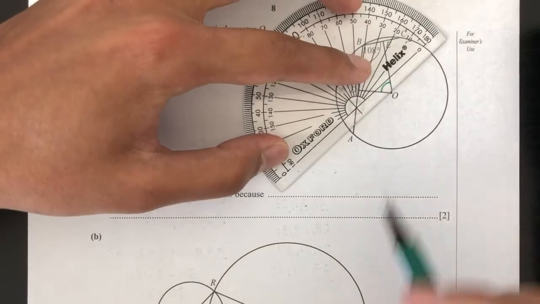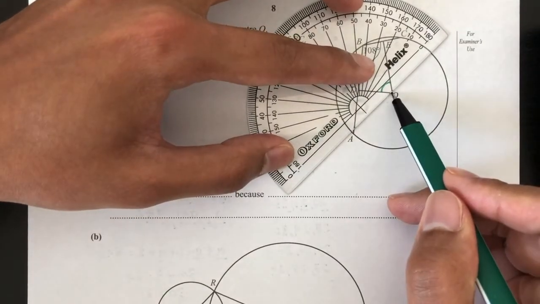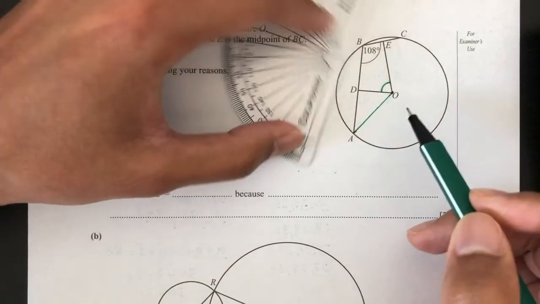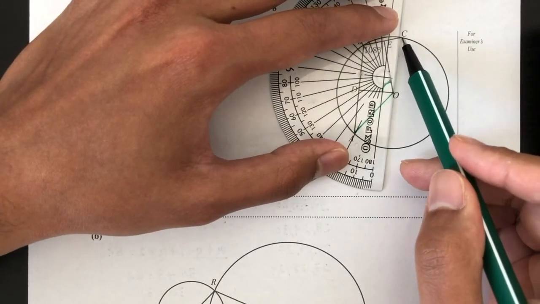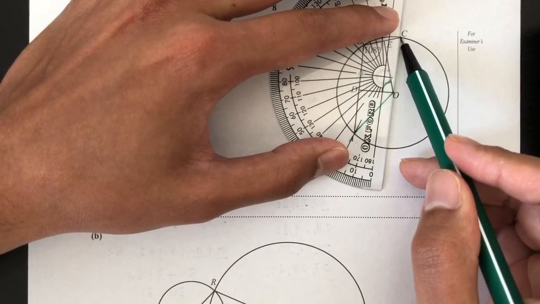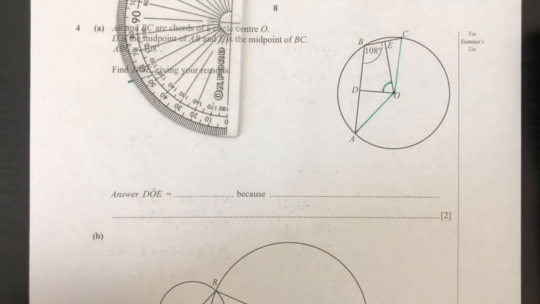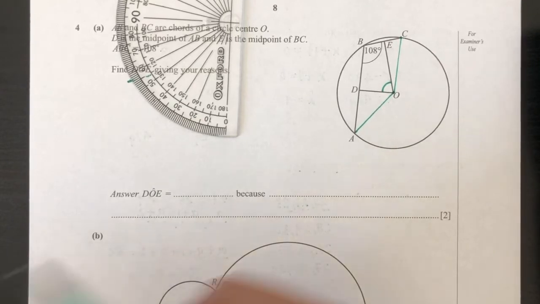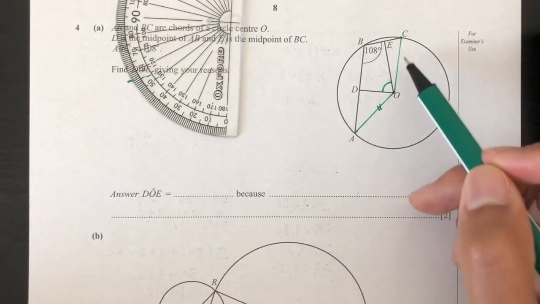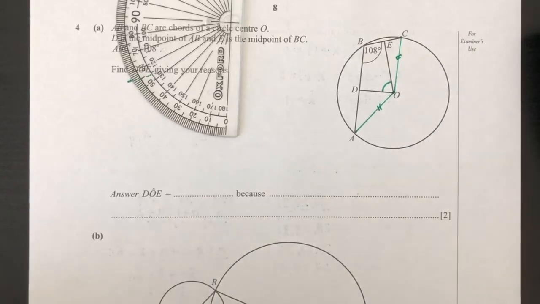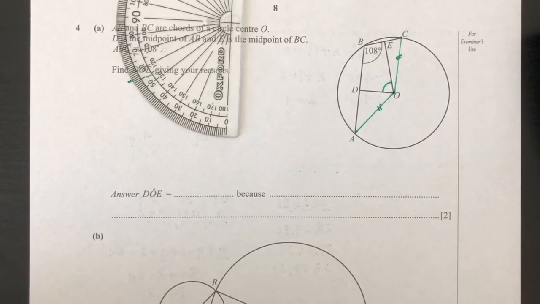If you connect O to A and you connect O to C, what can we have? From this, actually nothing much. We just can see that this one is the radius and the radius. So nothing much is happening in this case. What else can we derive?